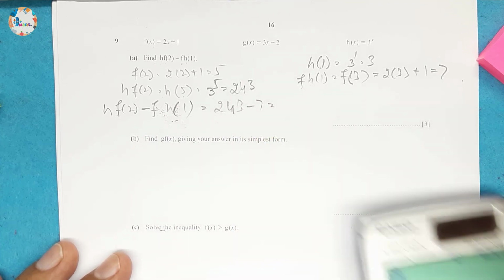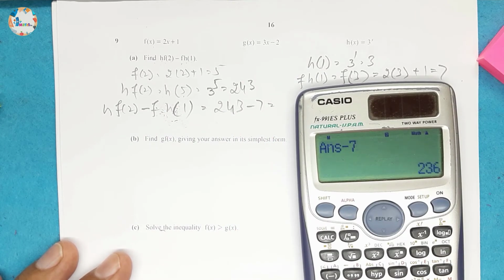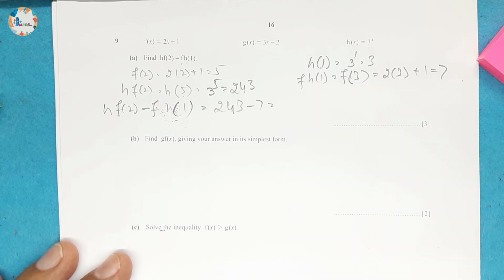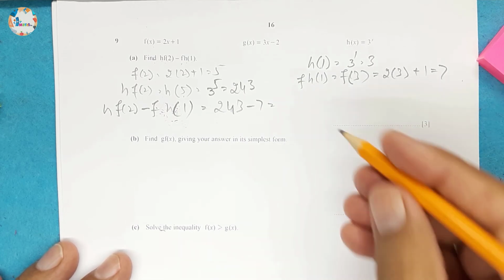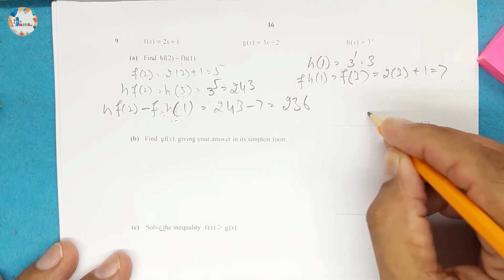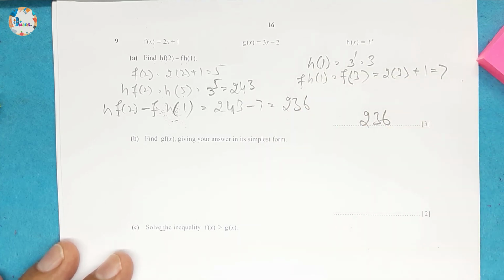So 243 minus 7 will be equal to 236. So 236 will be our final answer for this part.